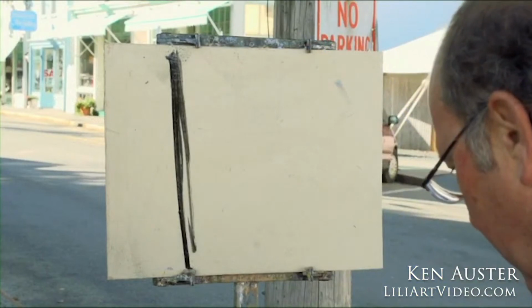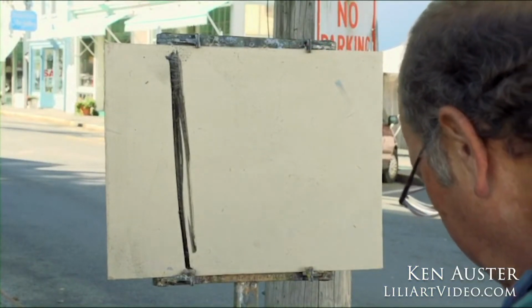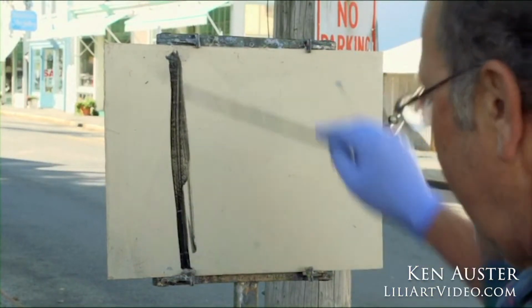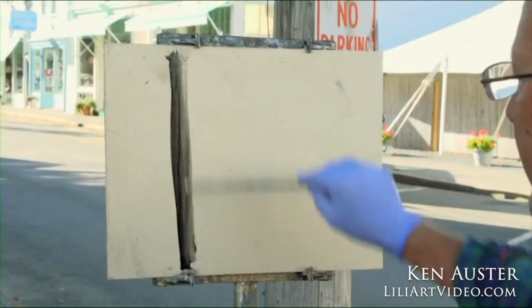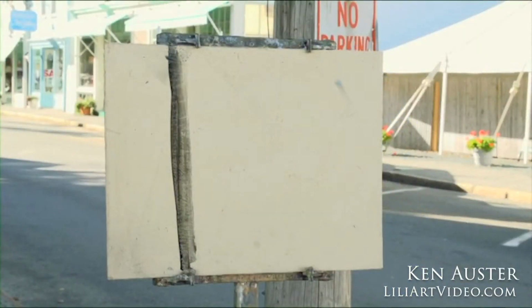I try to put this part of the painting on as thin as I possibly can. And if I put it on too thick, it won't work, because I don't sketch first before I paint. I like to just go right into it and start the painting. And if it's not what I want, I'll wipe it off. But if it is what I want, then I have it on there.